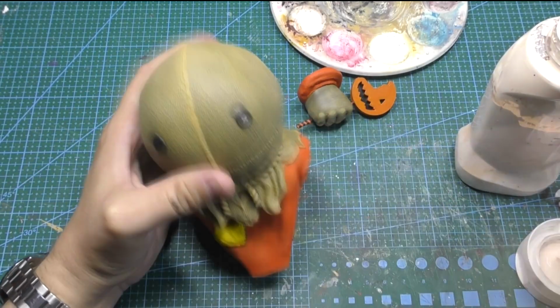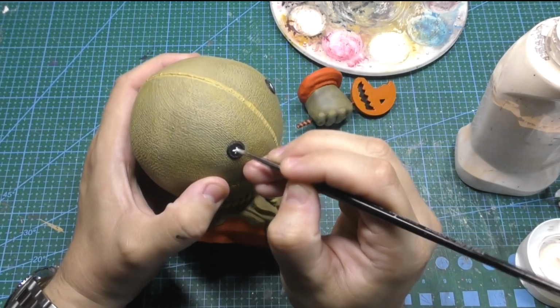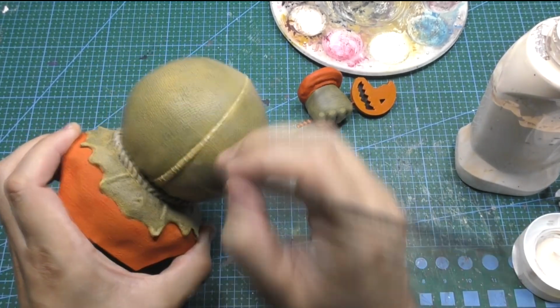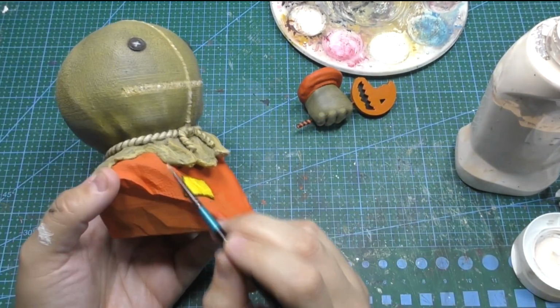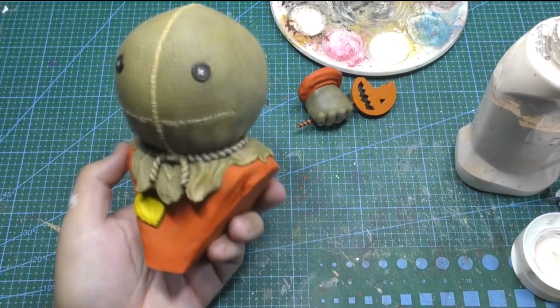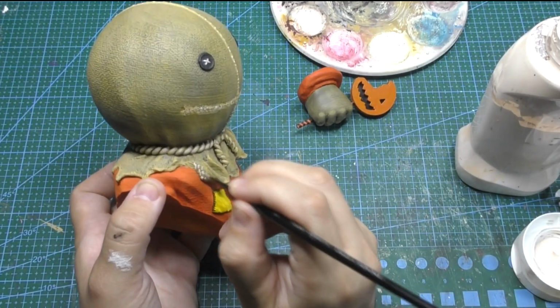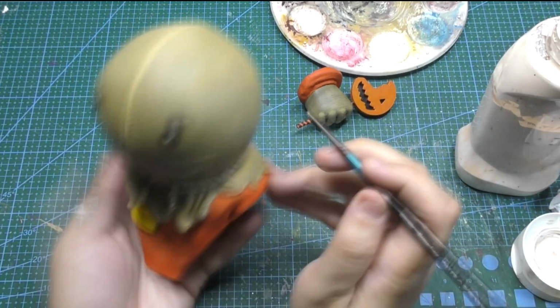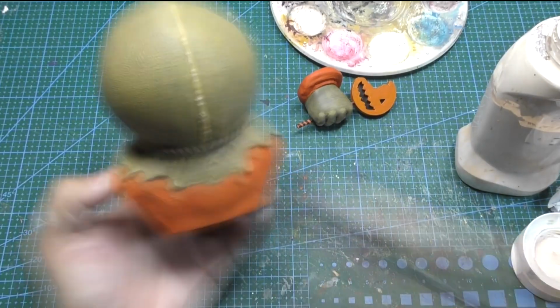And now in with a soft cream, same again, just a normal acrylic, and we're going to go ahead and paint the X stitches on the buttons, and we're also going to use it as an edge highlight to all the burlap sack and parts of the rope.